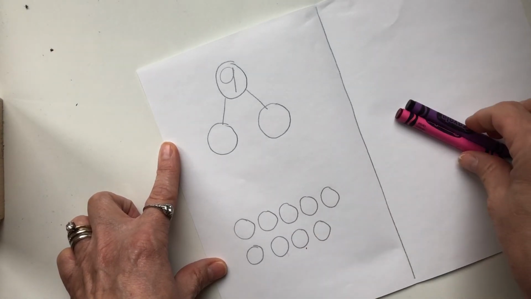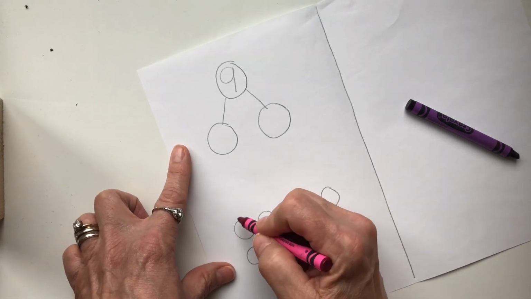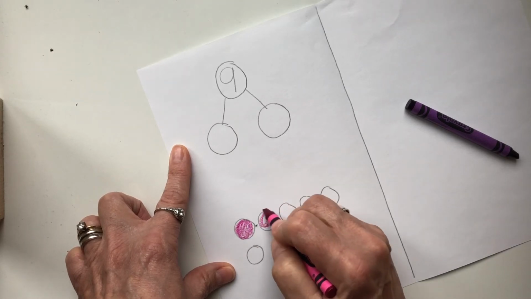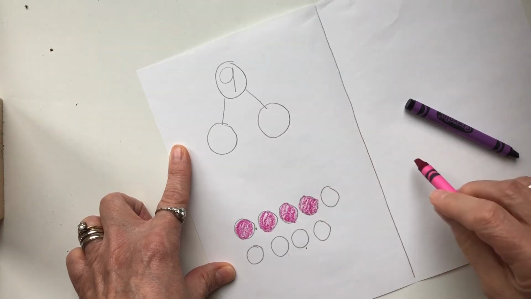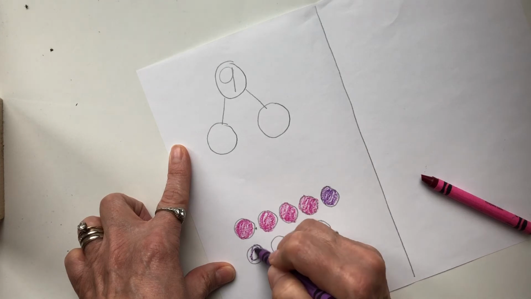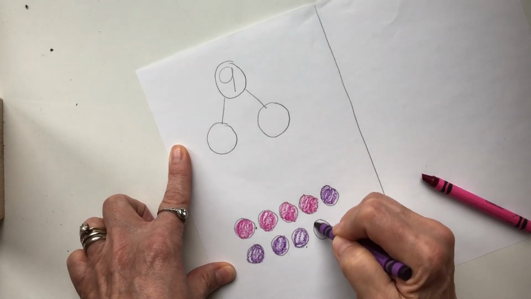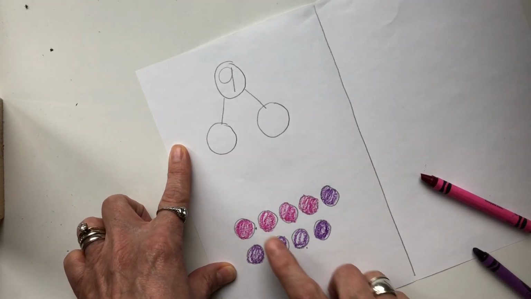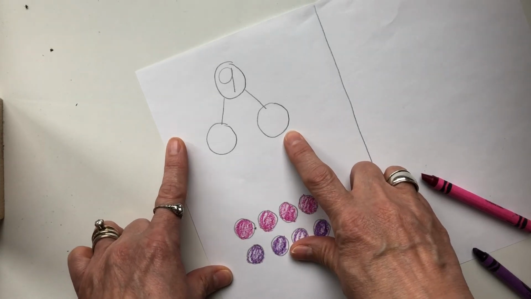Now, let's see. I'm going to take a crayon. I'm going to start with this pretty pink one, and I'm going to color some of the circles, not all, but some, pink. Then I'm going to take my other crayon and color the rest purple. Now, I'm going to look at my parts that I colored pink and purple and write those numbers in my number bond.